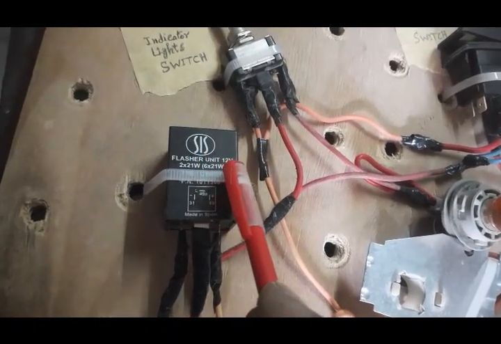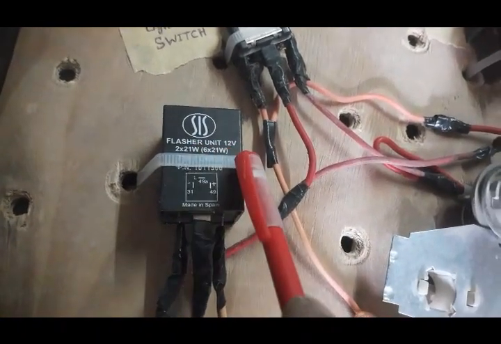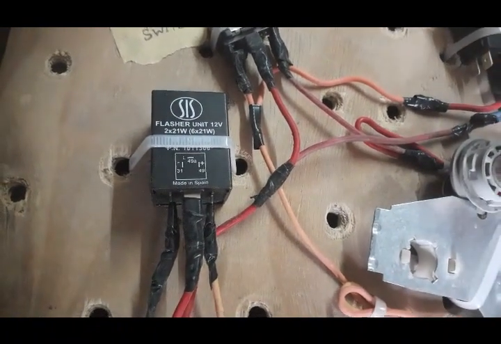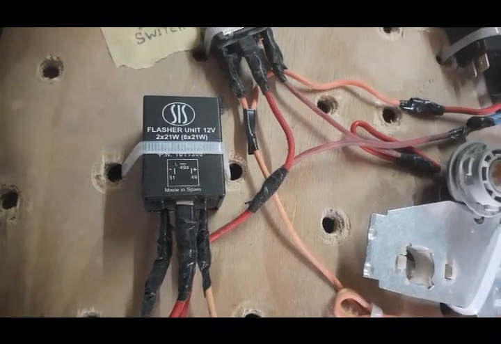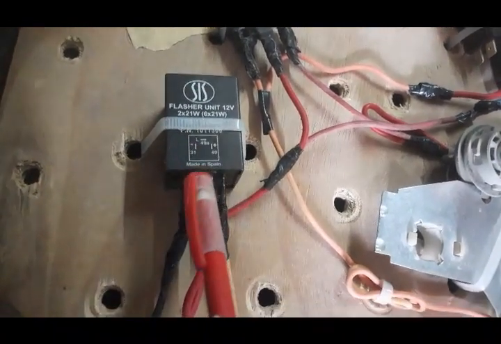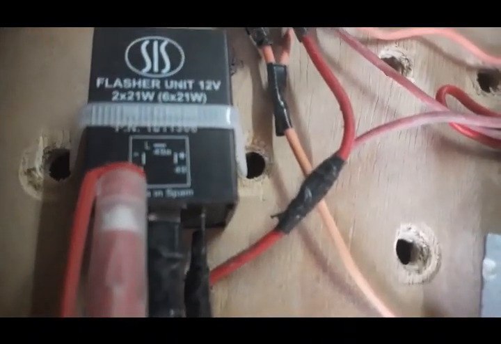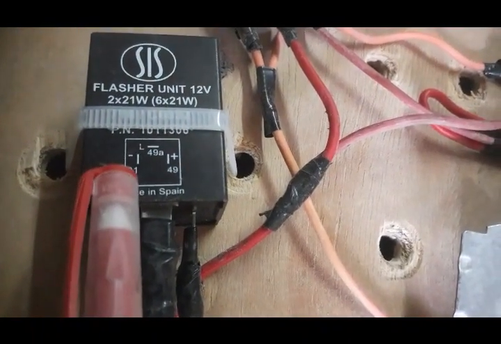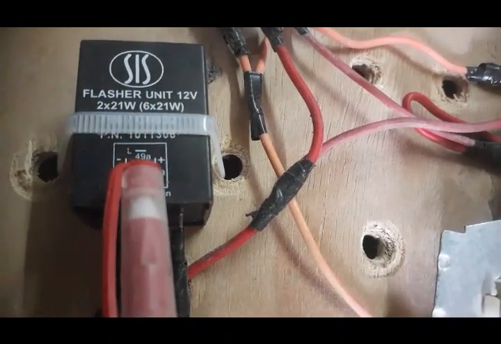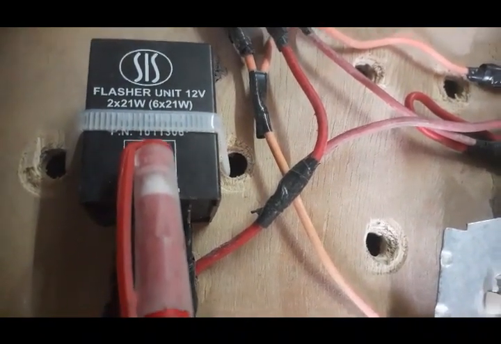This is a 12 volt relay. I am using a 12 volt relay. If your machine voltage is 24, then you can use a 24 volt relay. Here are three points: one for negative, 31, one terminal is for positive voltage, and one is for L, meaning light.